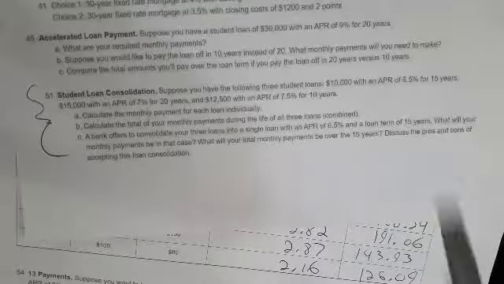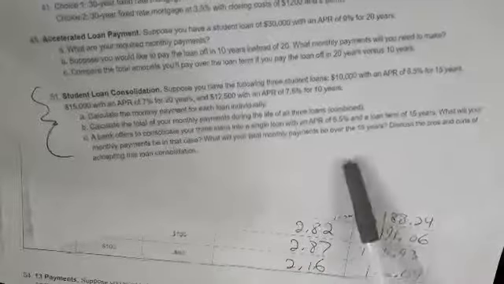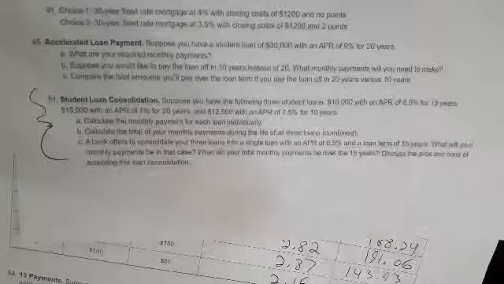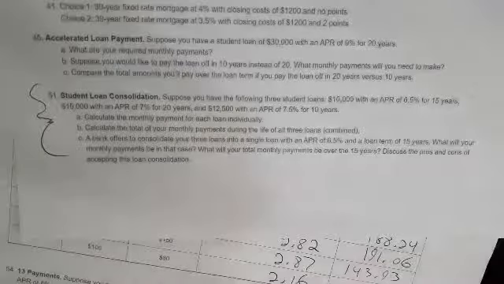But this one, I hope it should be straightforward. There are 3 different payments we have to find, and then we're just finding a 4th payment, right? So I think we might have to add these 3 amounts together to consolidate them, is what they're talking about.